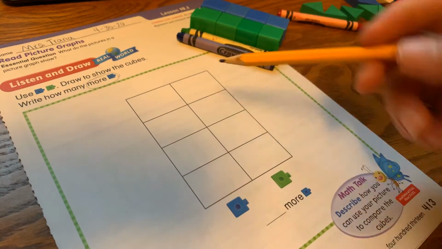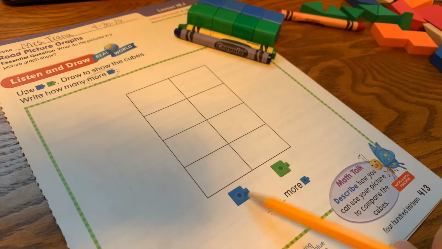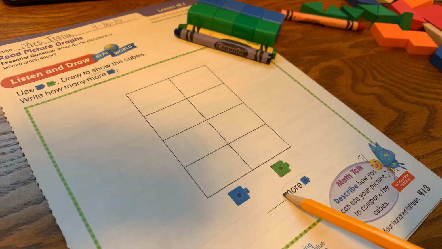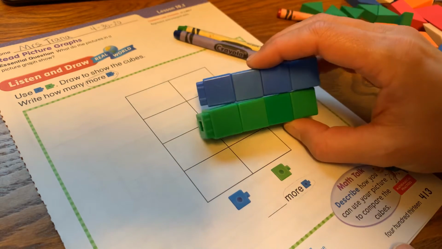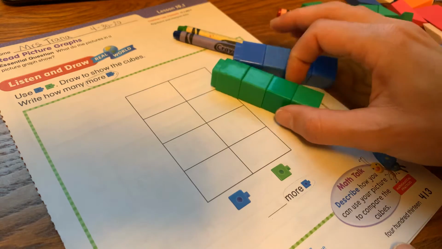Okay. Here I have a graph. I have blue at the bottom and green and blank more blue. So there's that more blue again. Listen to my story and get your cubes ready. There are 2 green cubes.